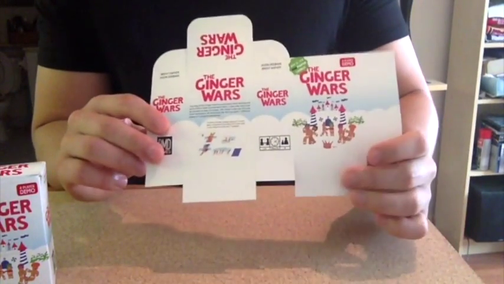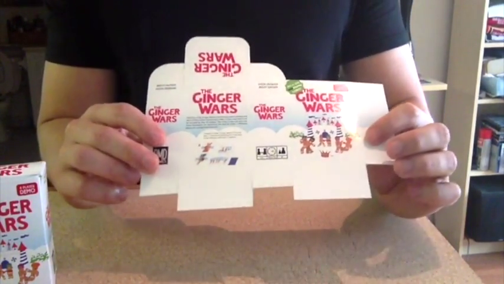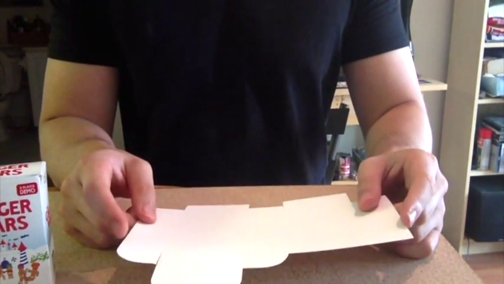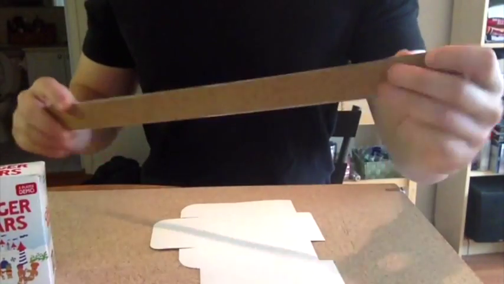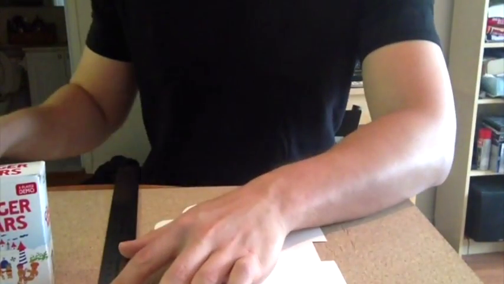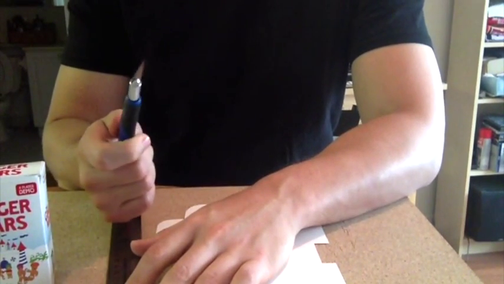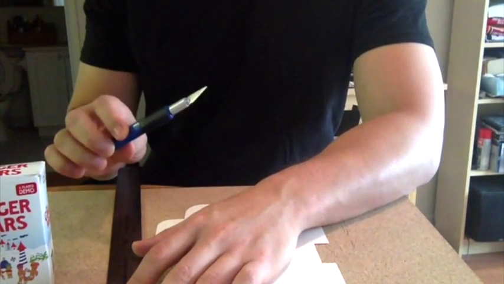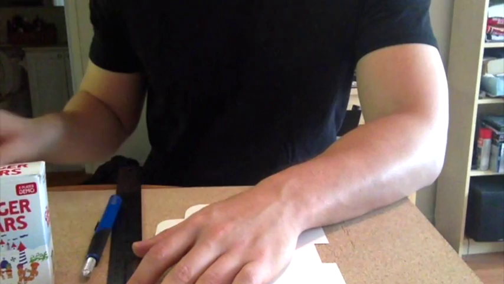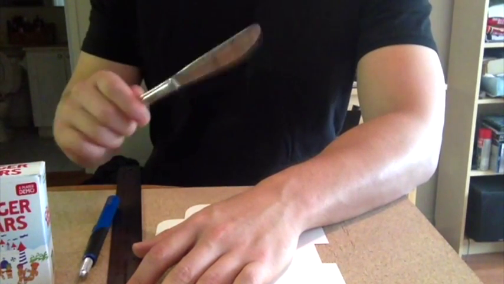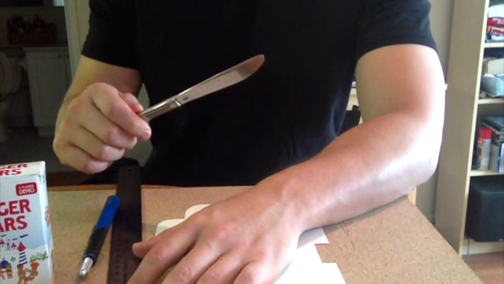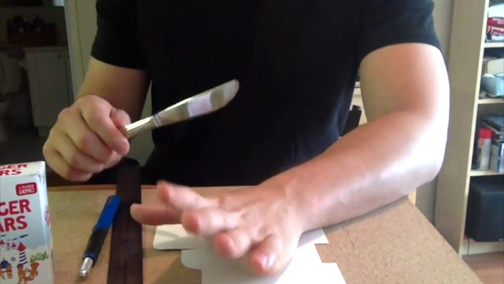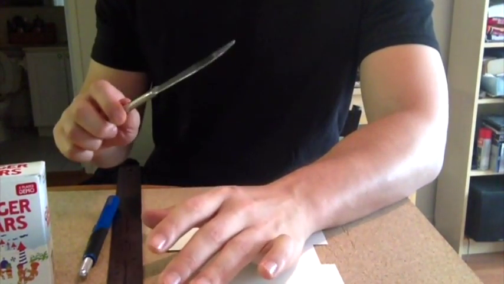So all the cuts have been made here, and now you want to put in the folds. You do that on the back because you don't want any creases showing on the front. Okay, so now I have my ruler and another X-Acto knife. If you don't have an X-Acto knife, you can use a normal kitchen knife that's not too sharp. So we're just putting in the folds. We want to make sure we're not cutting through the box, so this should work out fine as well.